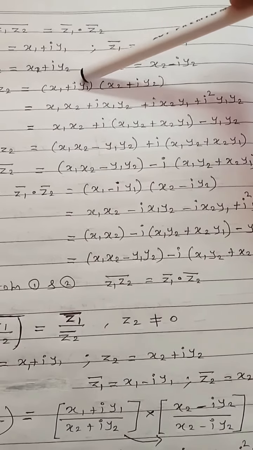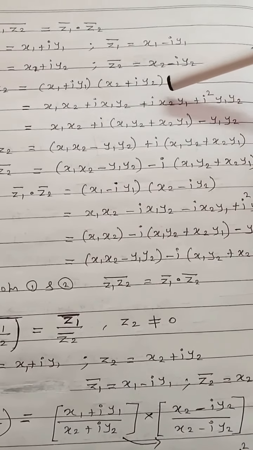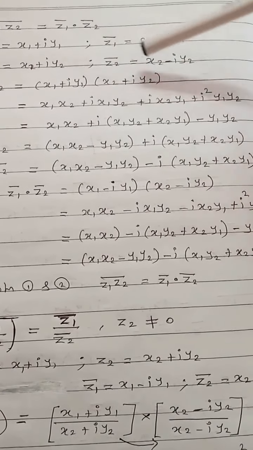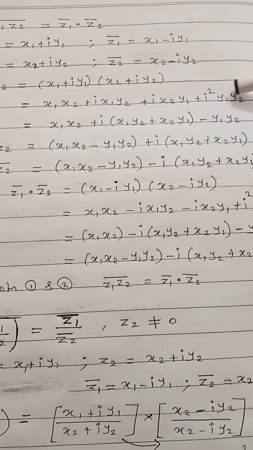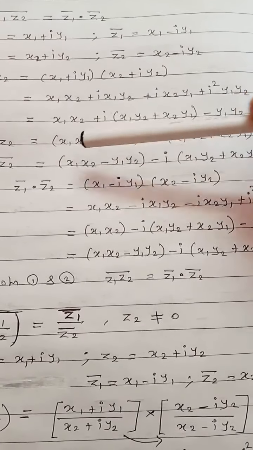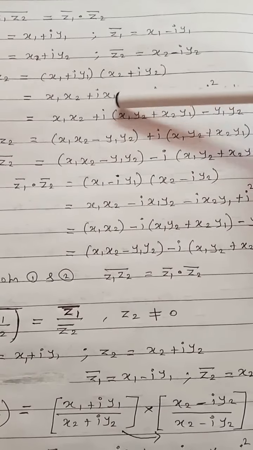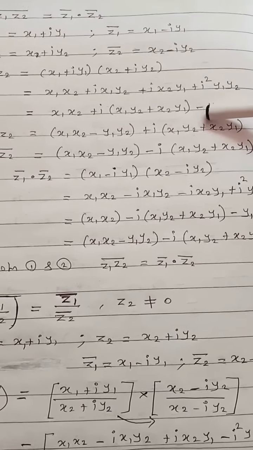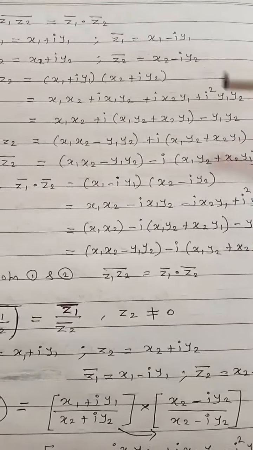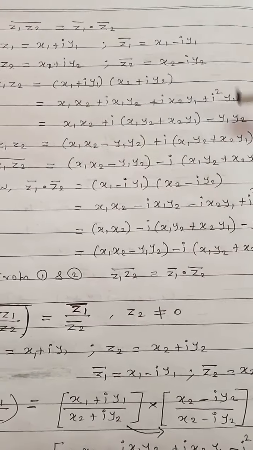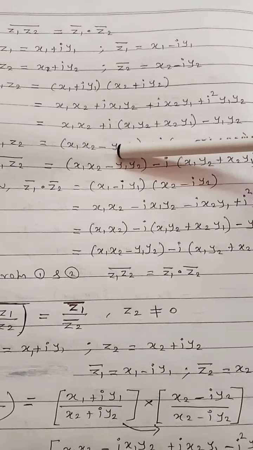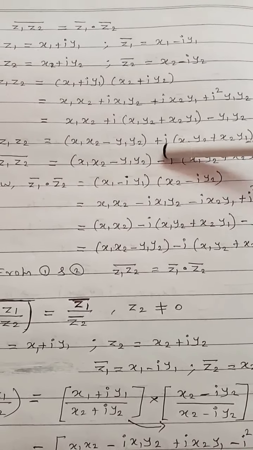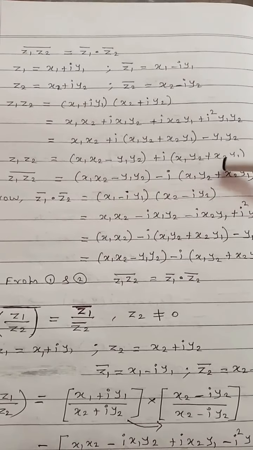Then second term, iy1 into x2, that is i x2 y1, iy1 into iy2, that is i square y1 y2. Taking i outside, this becomes x1 y2 plus x2 y1. I square is minus 1, so we write minus y1 y2. Taking real values first, x1 x2 minus y1 y2, then the imaginary part, plus i into x1 y2 plus x2 y1.